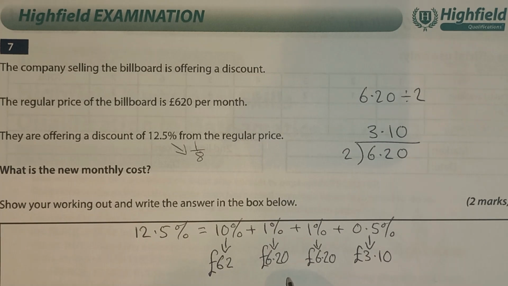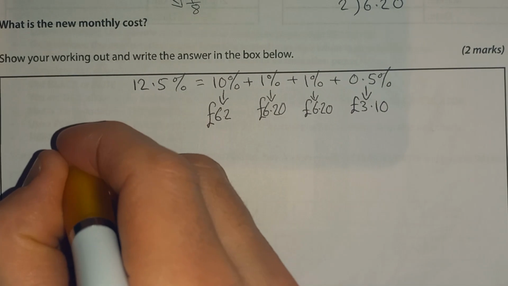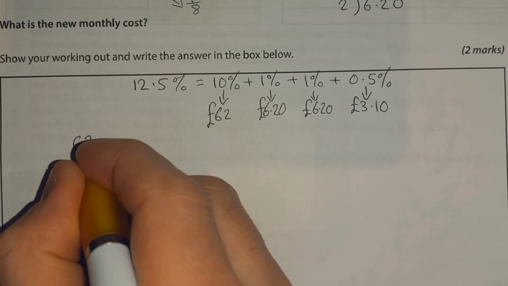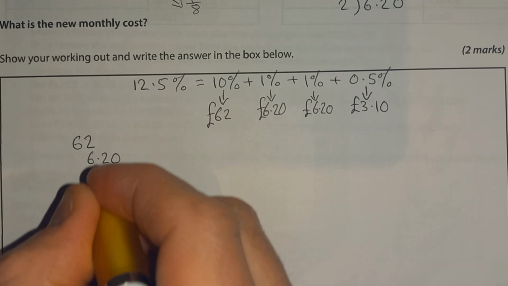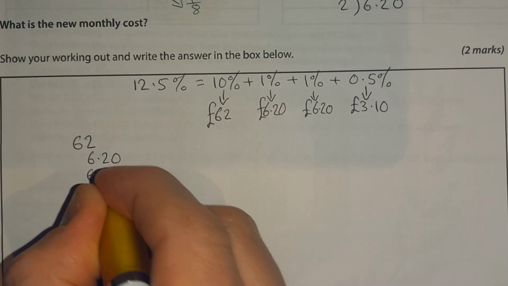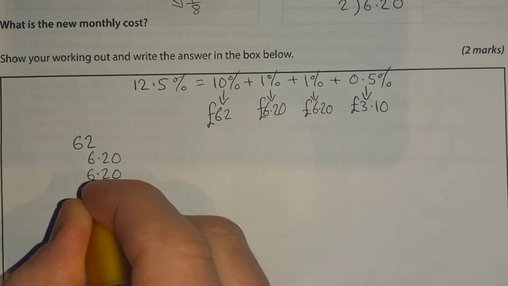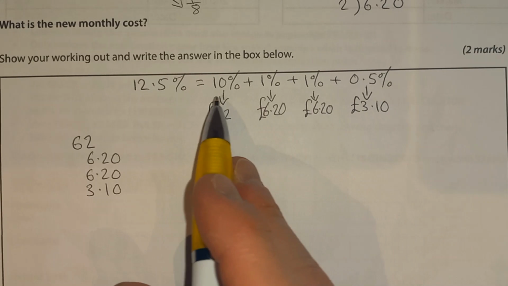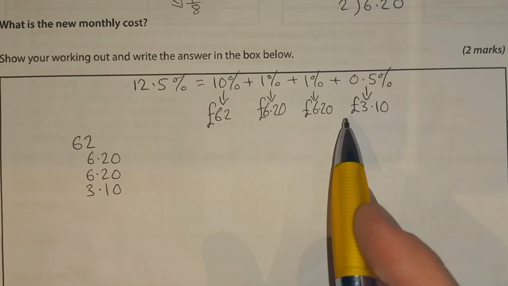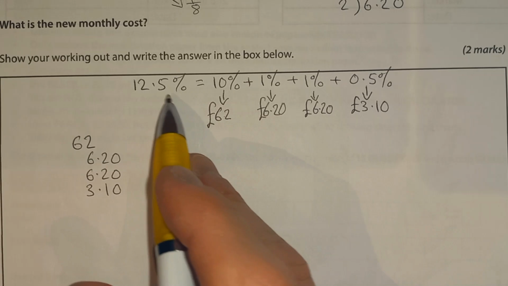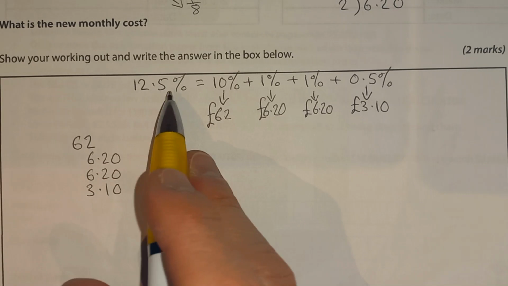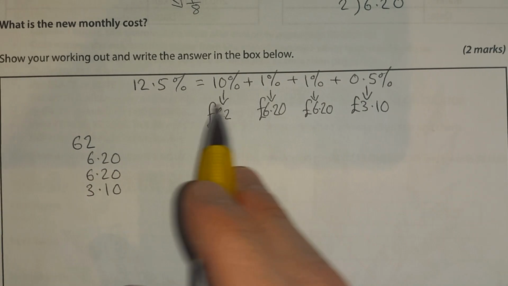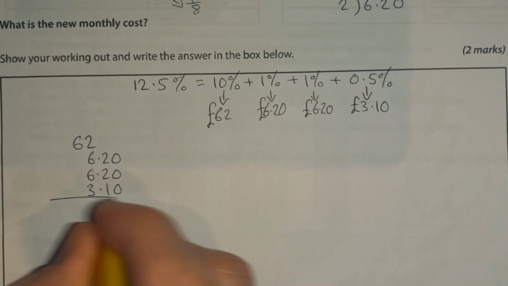Right, so now we've got our different parts here. So we just need to add these all up. So let's shift this up. So we've got £62, £6.20, another £6.20, and £3.10. And there's other ways that you could split this up. I've just done it in a nice way here. You could work out 5% and do half of 5% for 2.5. But I think this is a nice way to explain.